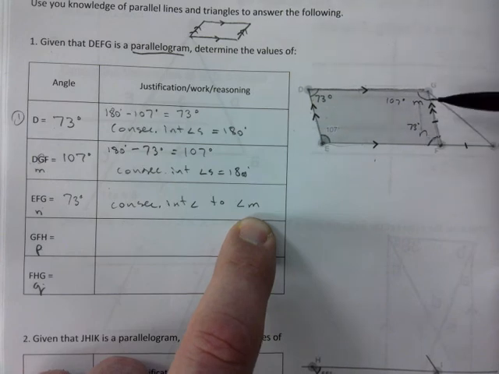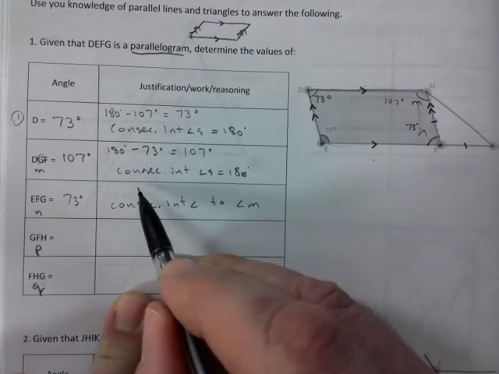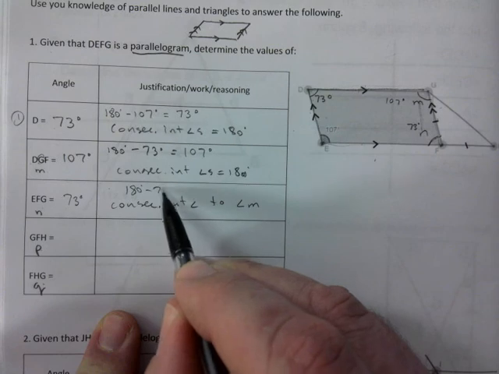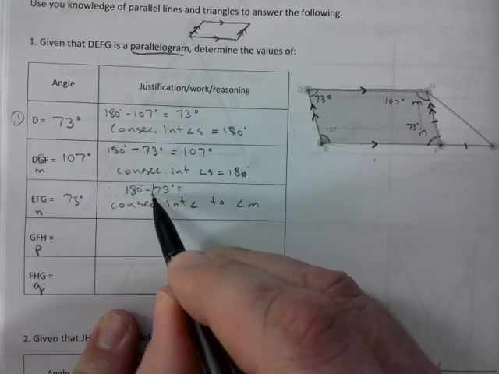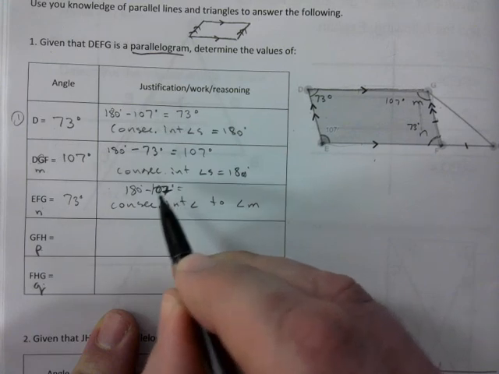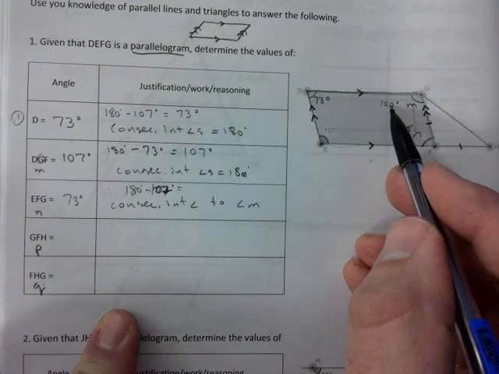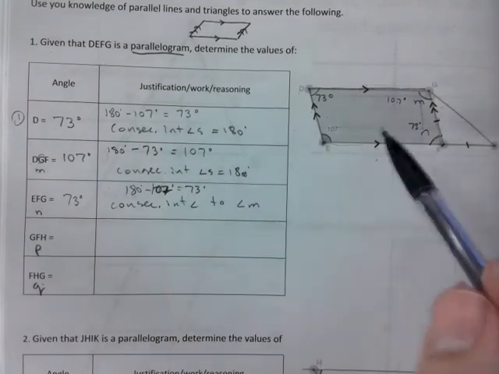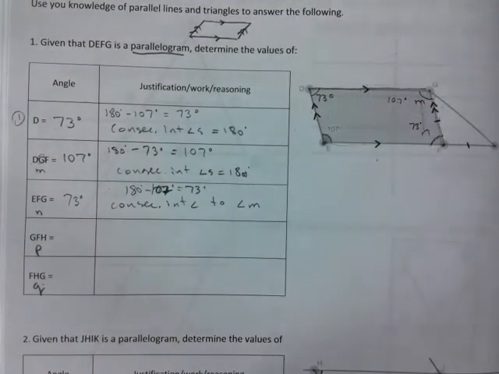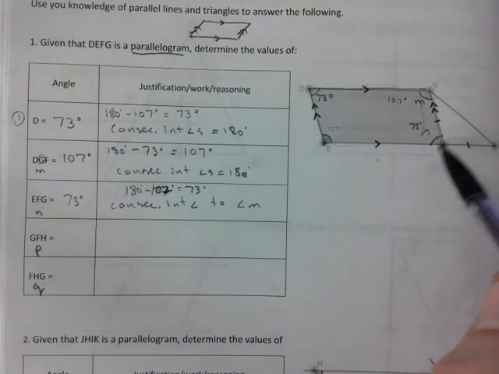So this is consecutive interior to that one. So I'm just going to go 180 minus 73. You get the hang of it, right? Sorry, 107. Take the 107 away from 180 to get 73, right? And so we've kind of went all around full circle to get this, right?